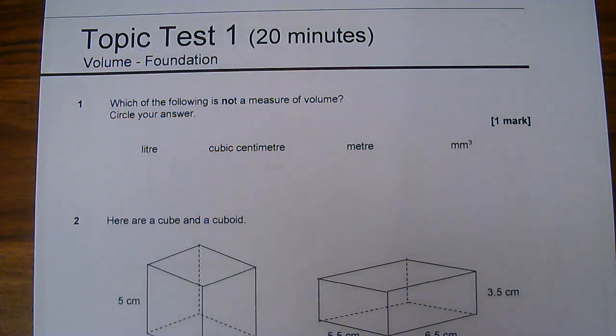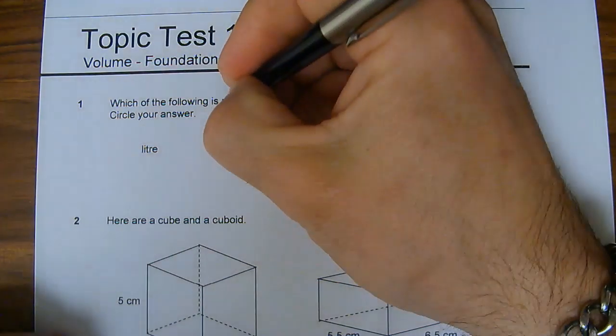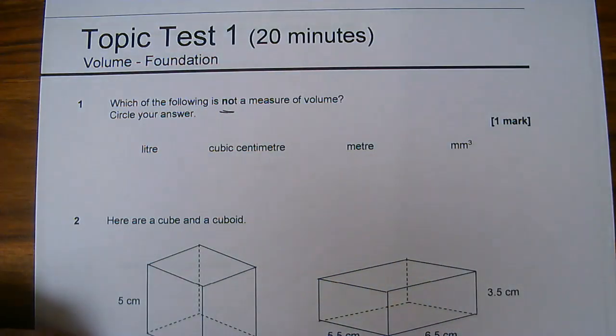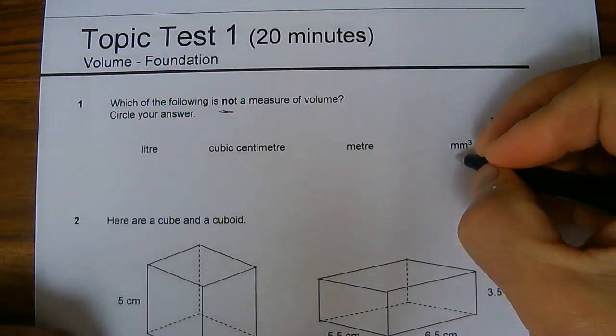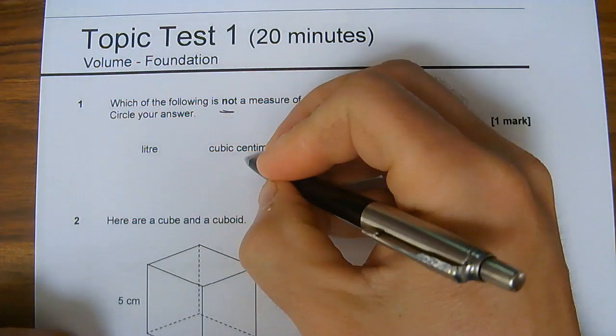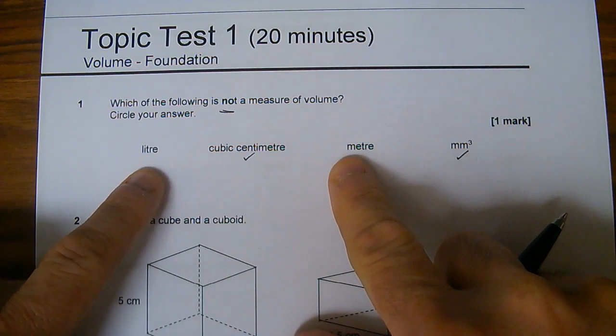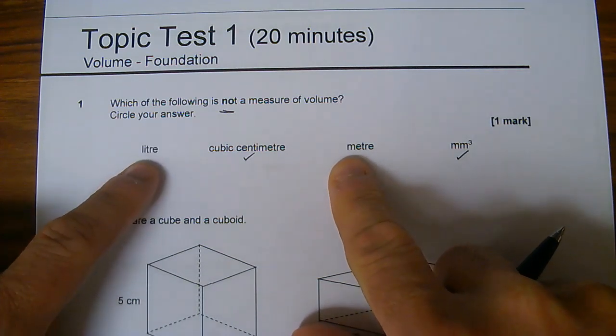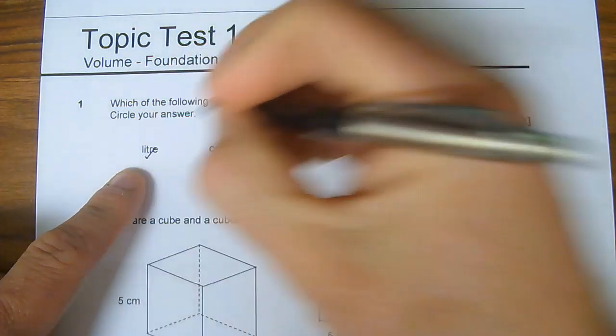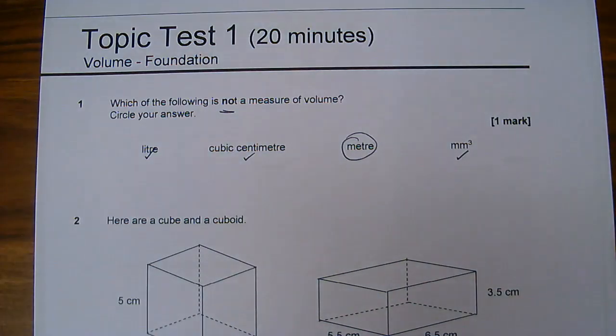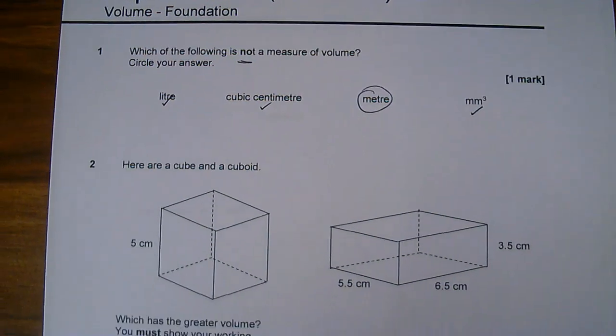This is the paper-based version of the volume assessment, ready to be purple penned. Question 1. Which of the following is not a measurement of volume? 1 millimetre cubed is, cubic centimetre is, so you're left with a 50-50 choice. Litre is an amount of liquid, so it is a measurement of volume, and metre is not.